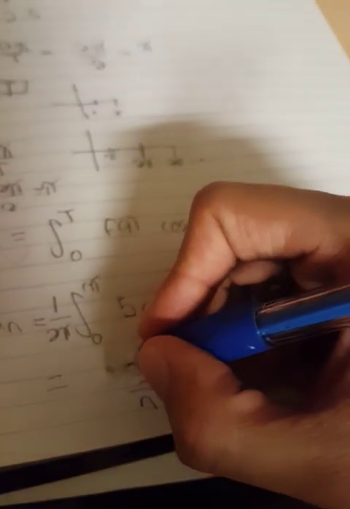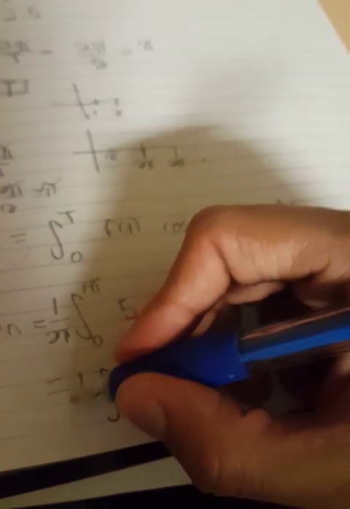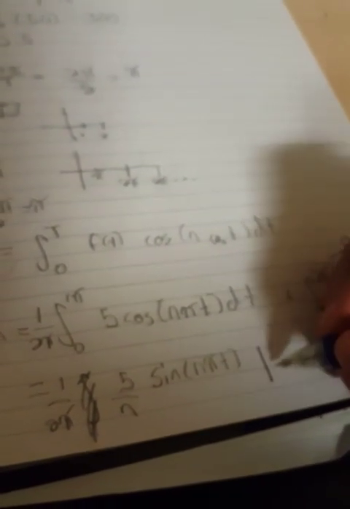That's it, and then we just have our integral. Oh, what am I doing? Okay, yeah, that's it. And then we evaluate it from 0 to pi. Solve this, and you're going to find the cosine component of this question.